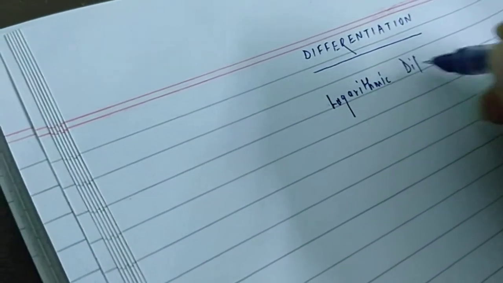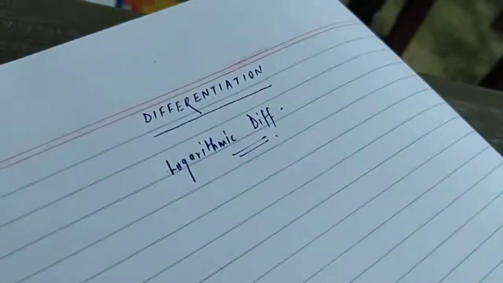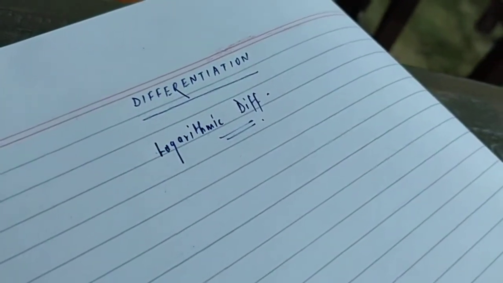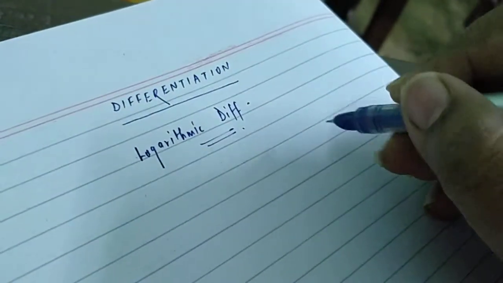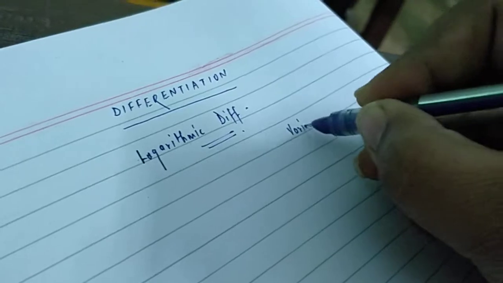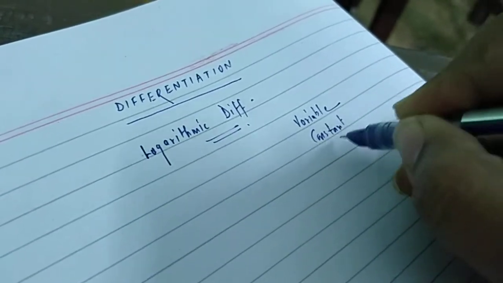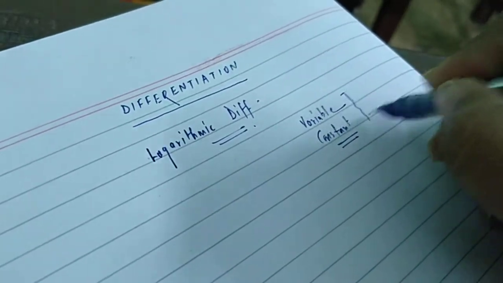logarithmic differentiation. Before understanding what this topic is, we need to understand when and where to use this topic, like for which category of problems we need to use this topic. So if we talk about two parameters, that is, one is variable and another one is constant. In calculus, we majorly deal with these two.